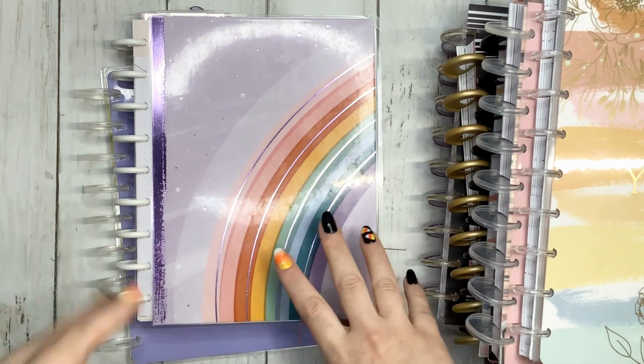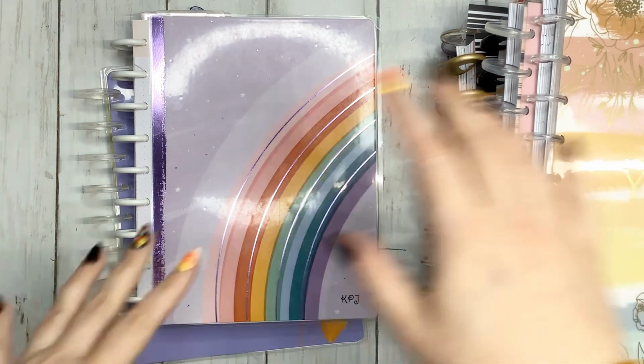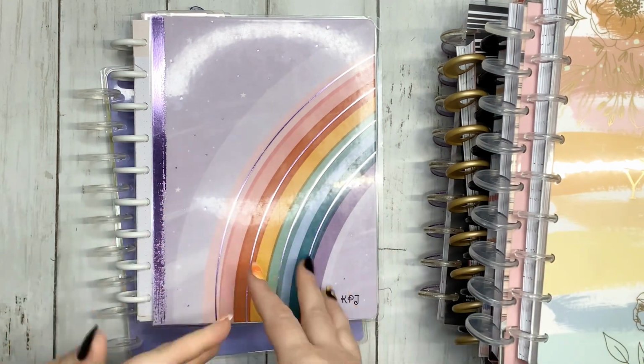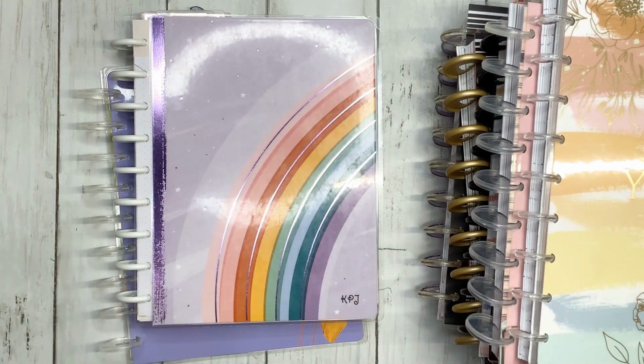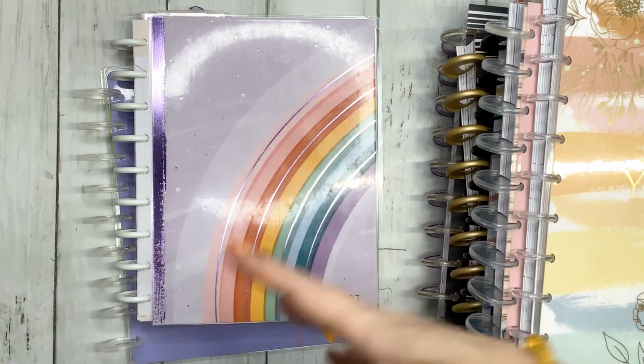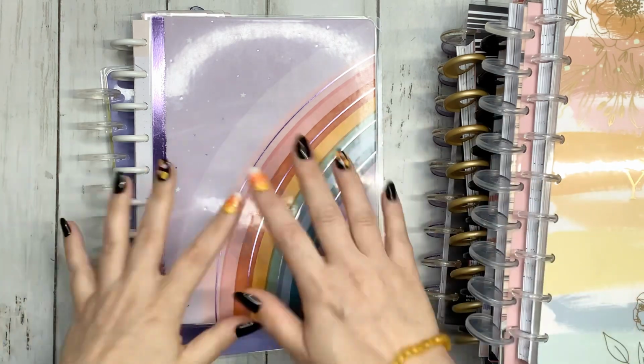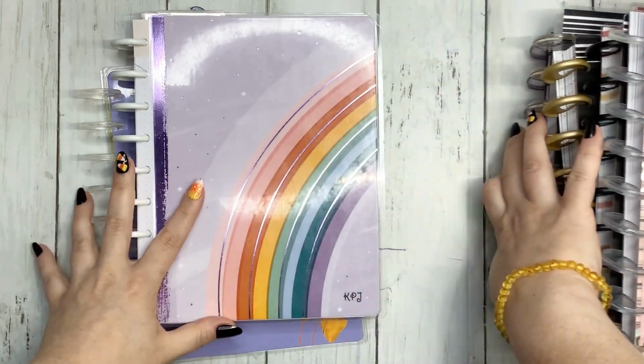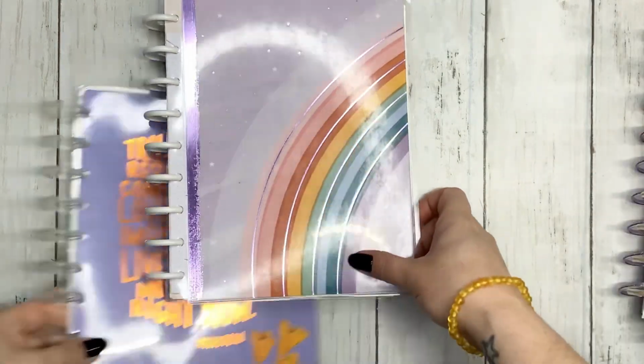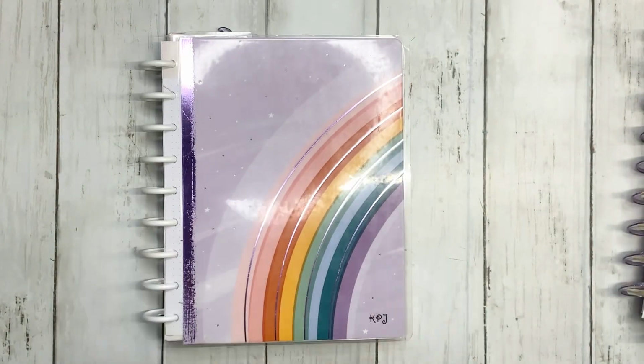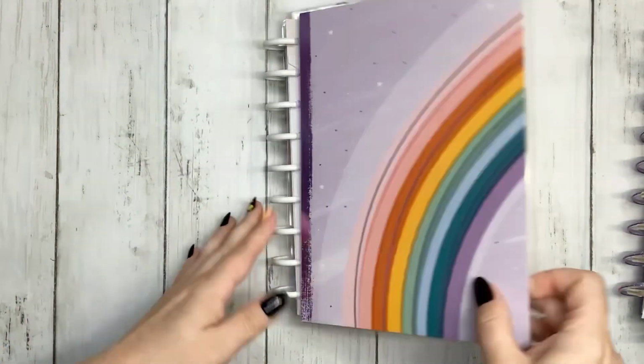All right, so I'm just going to let you know, I haven't done any of the monthlies yet. I'm so behind. I feel like that's kind of a normal thing, so I just roll with the punches. But this is my current planner. I'm going to move everything off to the side. So this is my current planner and I'm going to show you how I have it set up.